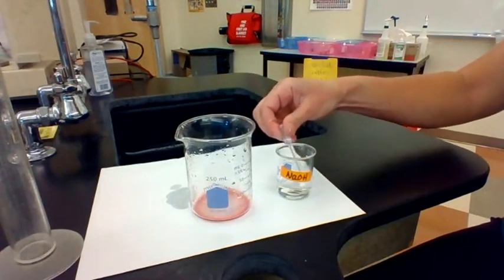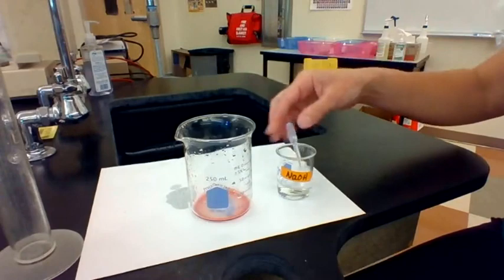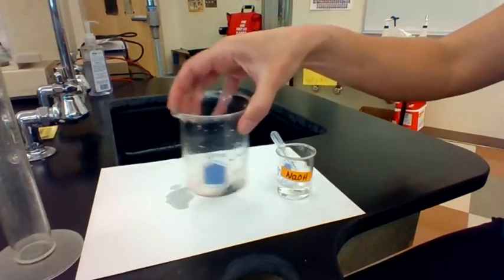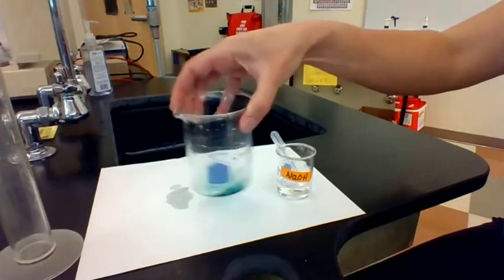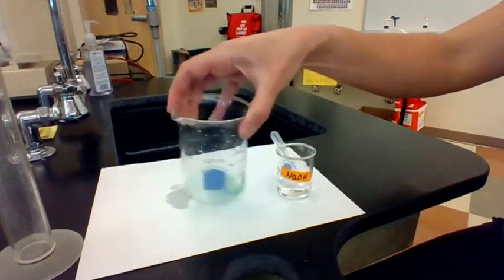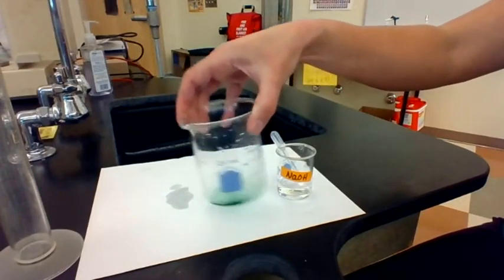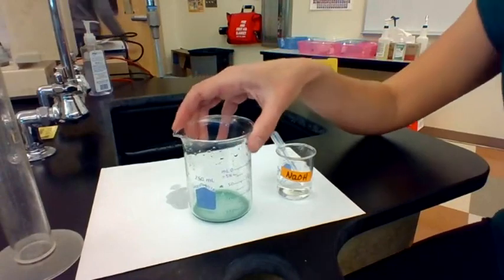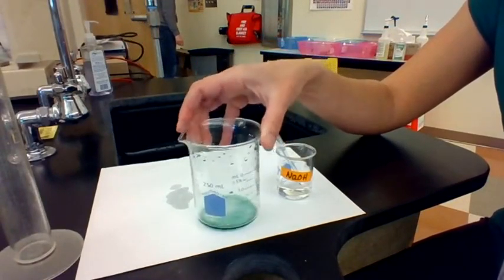So I've added 10 drops so far. This is 13 drops. Oh, and look at that, at 13 drops, there we go, the pH turned to neutral. So the pH changes much more rapidly when you're adding sodium hydroxide than adding water. That's because you have this chemical reaction occurring. And now we have neutralized our sample.